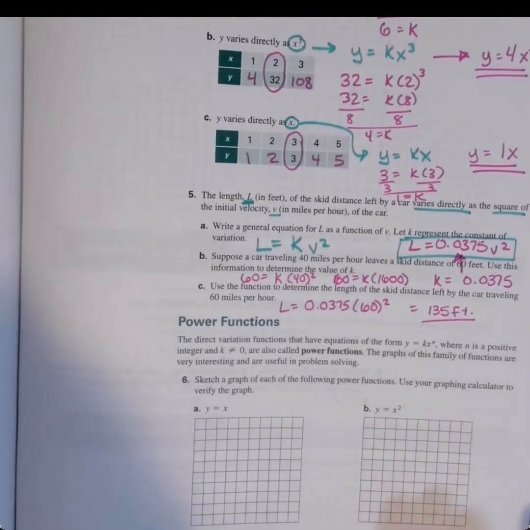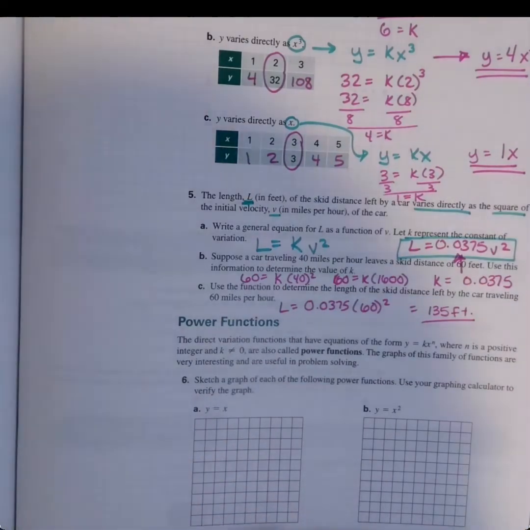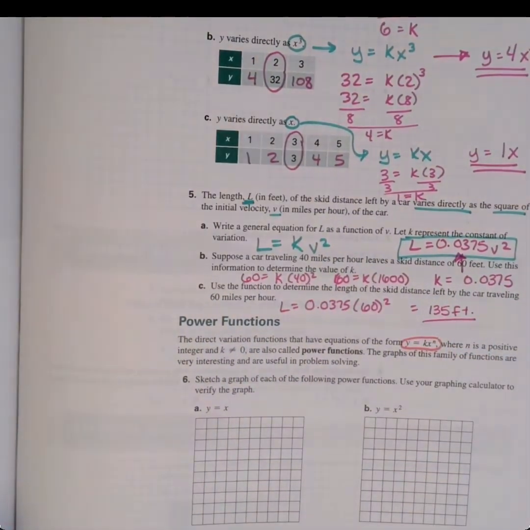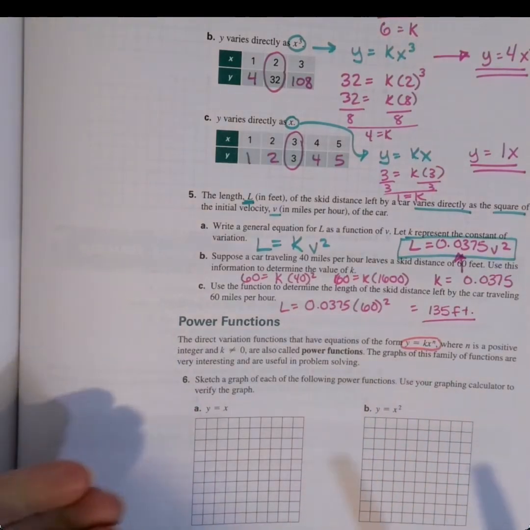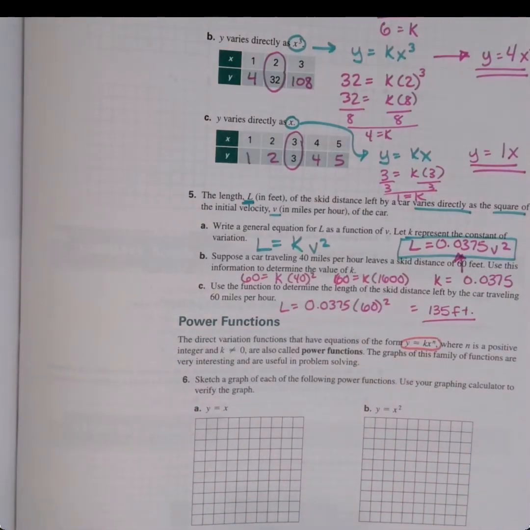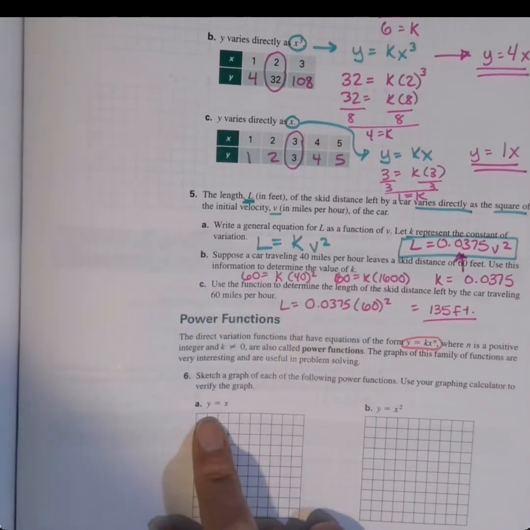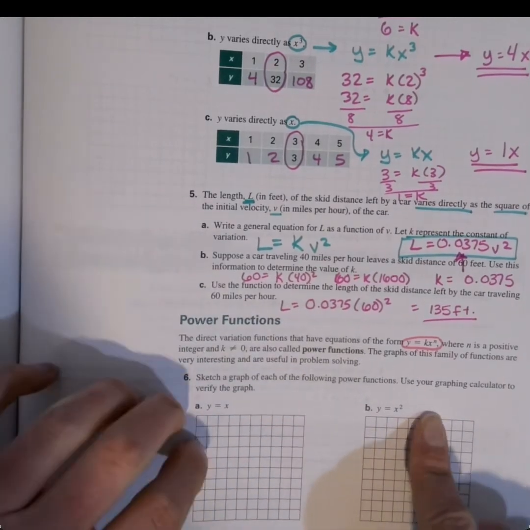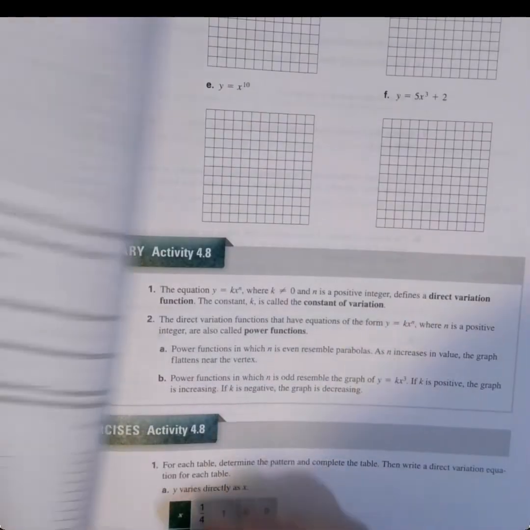Okay, power functions. A power function is any function of the form y equals k times x to the n. These are also direct variations because you can see that they're proportional. k is the constant of variation to x to whatever the n power is. So power functions would be the graphs of things that come out of variation. We're going to look at what the graphs look like for y equals x squared, y equals x cubed, y equals x to the fourth, fifth, and sixth.